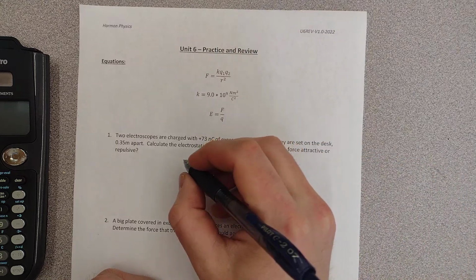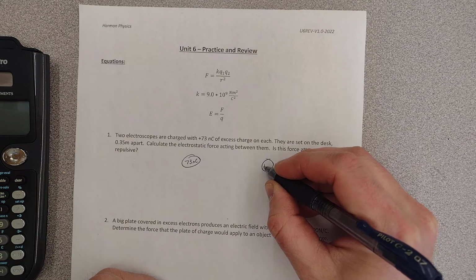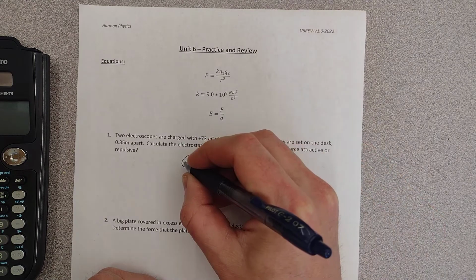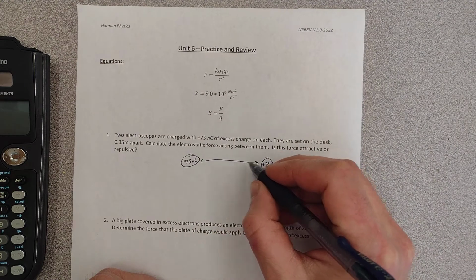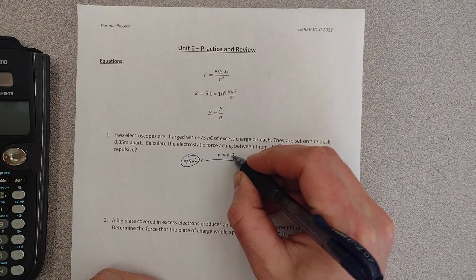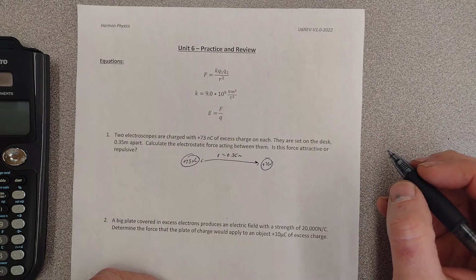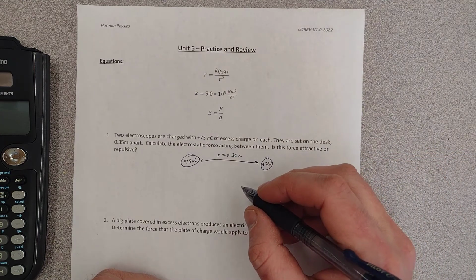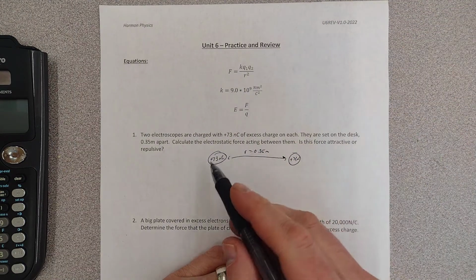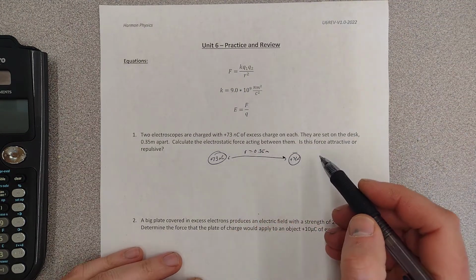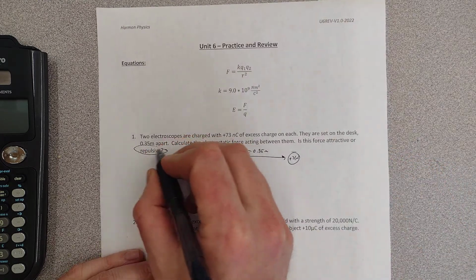Two charges of 73 nanocoulombs each. They're 0.35 meters apart, so R equals 0.35 meters. We need to find the force acting between them. Calculate the electrostatic force acting between them. Is the force attractive or repulsive? First of all, since they're both positive, it is going to be repulsive.